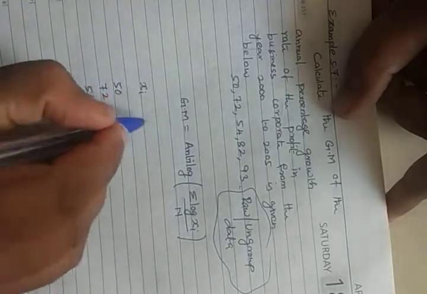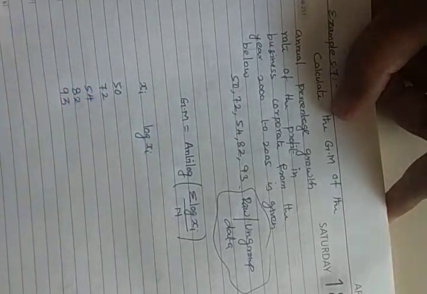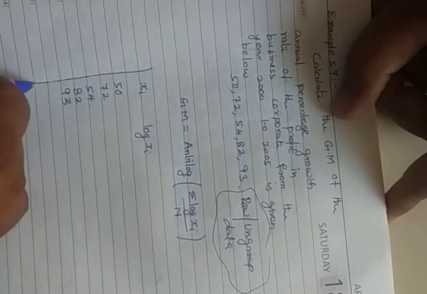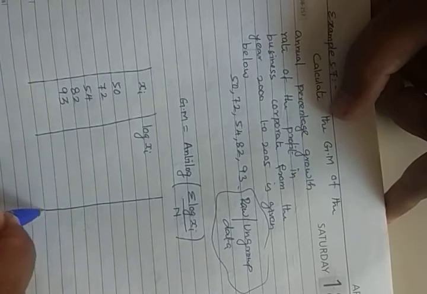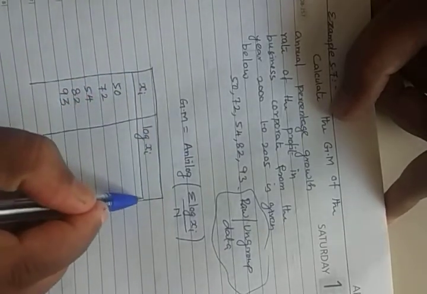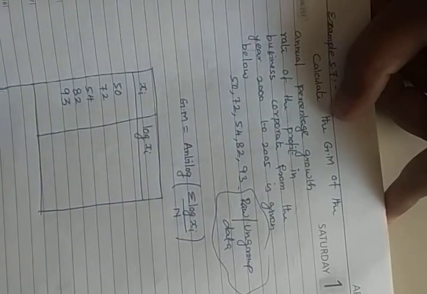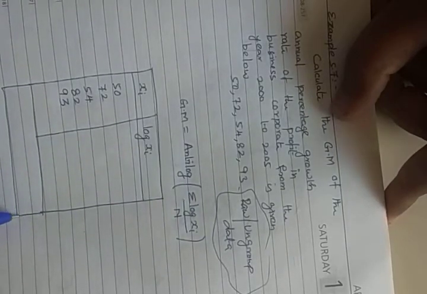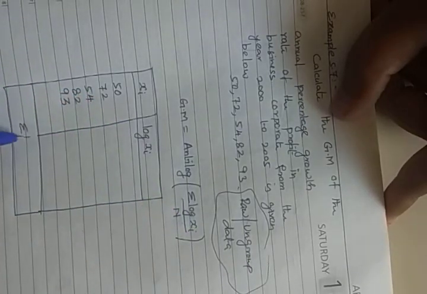Now we are going to find log xi. The value of log xi we need to find. That may be new to you, but let's calculate. It's not an issue at all. We have to deal with it patiently, which is very important in this case. If we add all of this, we get sigma log xi.